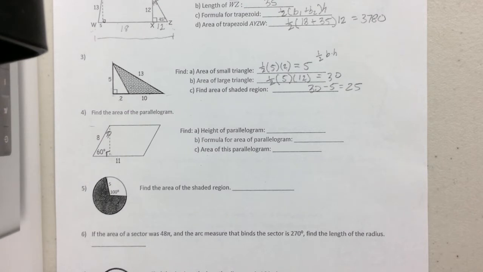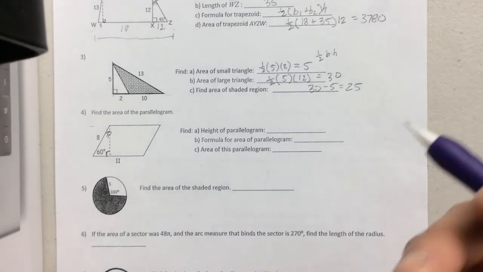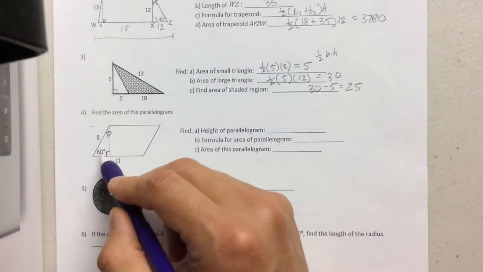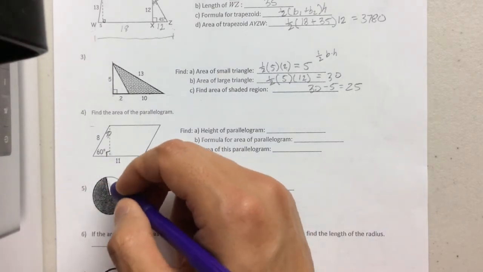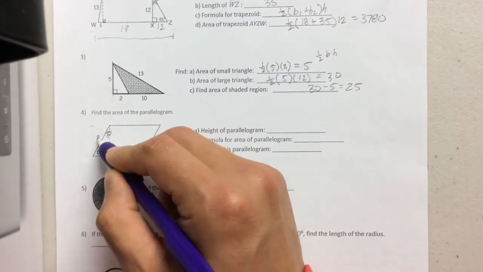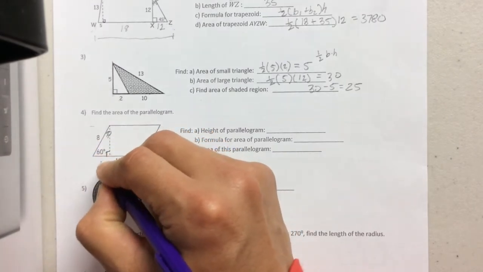If you don't remember the rules, check out your notes. But for 30, 60, 90, going from the hypotenuse to the shorter leg is just half. So half of 8 is 4.